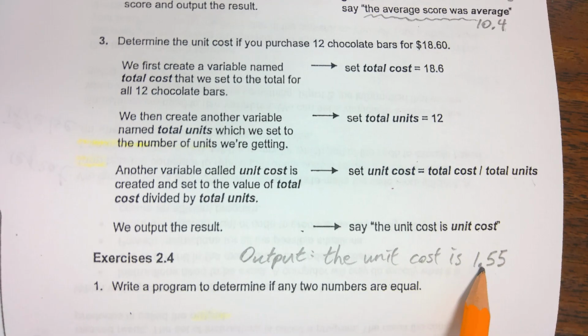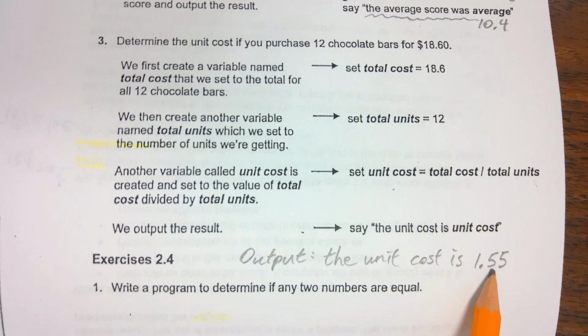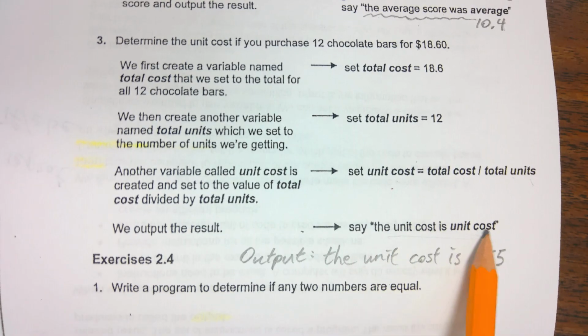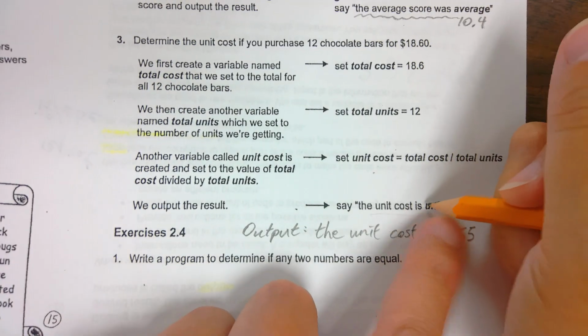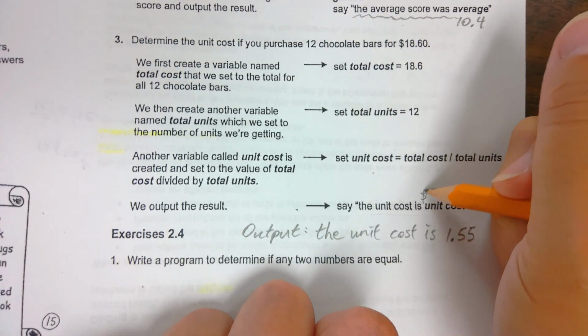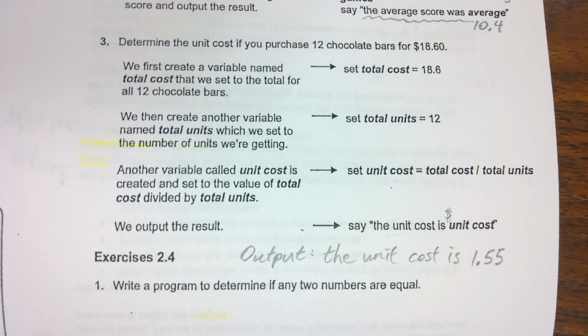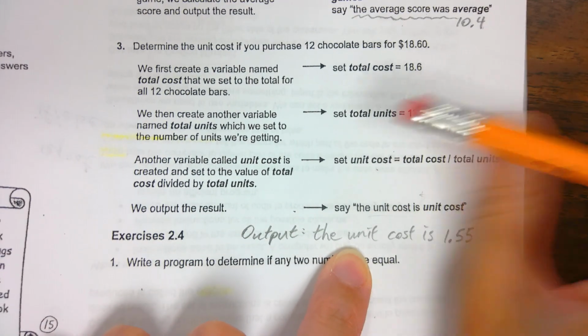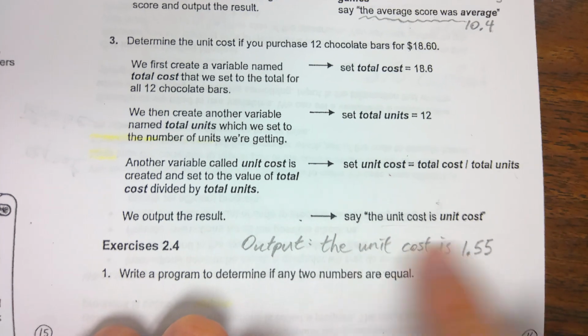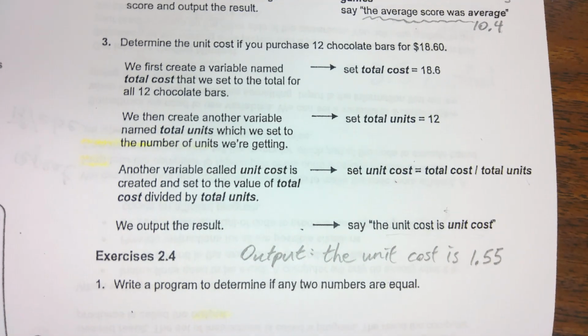Why am I not adding in a unit? Melody? Because there's no units setting a variable. Right. If in my statement right here I had a dollar sign, then yes, you need that. Otherwise, this is your output and you're displaying exactly just this.